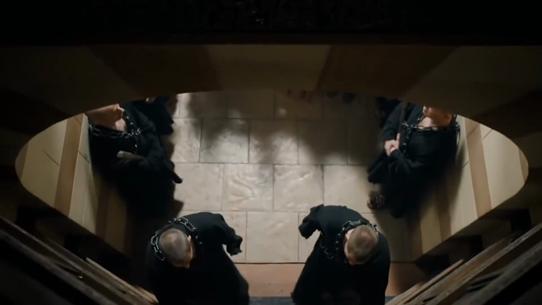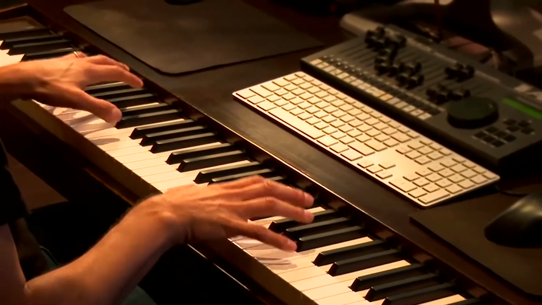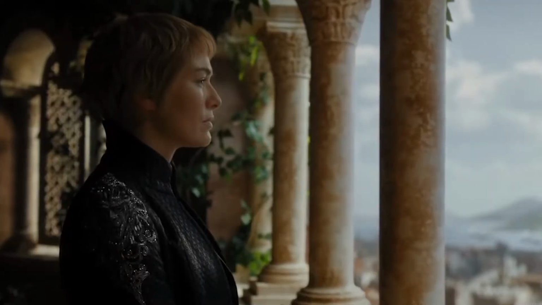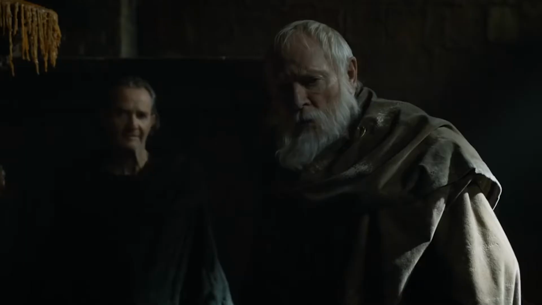In the Season 6 finale, and my personal favorite track, Light of the Seven makes its powerful performance with the piano, an instrument never used in the series before this point. And at this point in the show, the soundtrack has become so versatile, and this track alone highlights how truly adaptable the Game of Thrones music is.